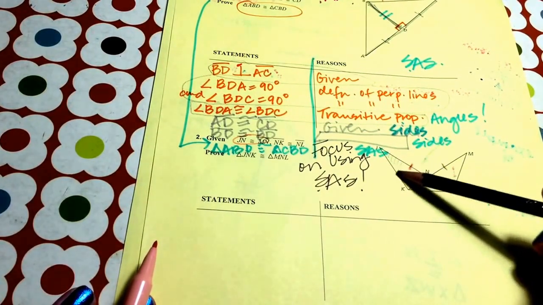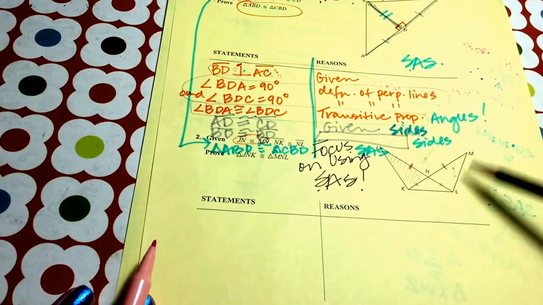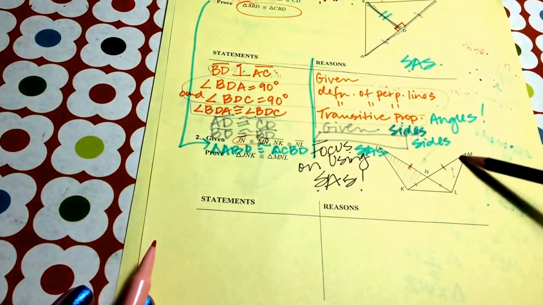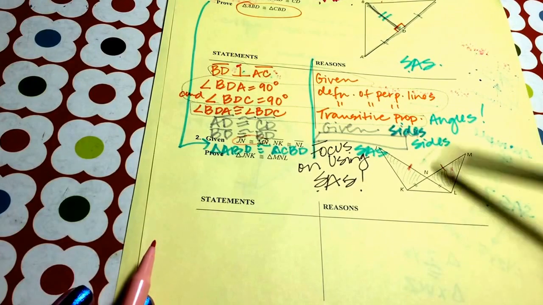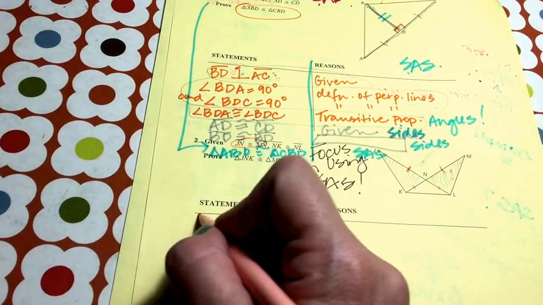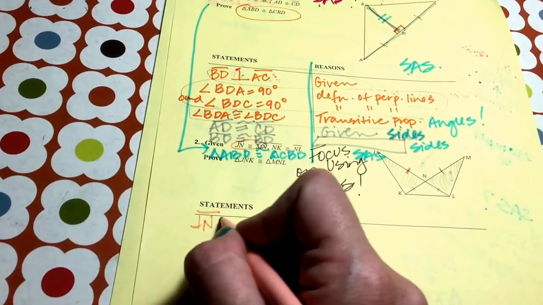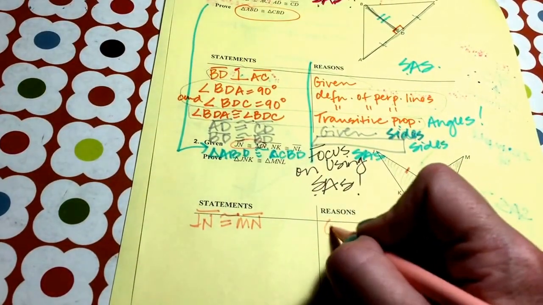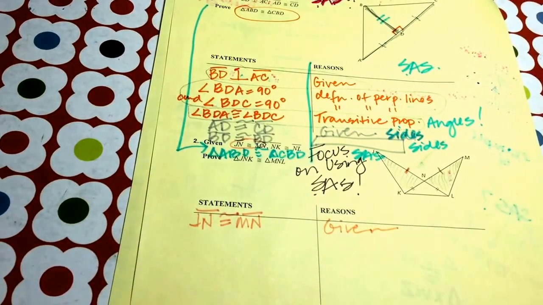This triangle, because I see a bunch of triangles embedded in here. That's why I was trying to get focused on what we are talking about. MLN, trying to prove these two triangles congruent. I think this is going to be reasonably easy. Start out, and again, I'm going for side angle side. JM congruent to MN. That's a given. I just mark those.